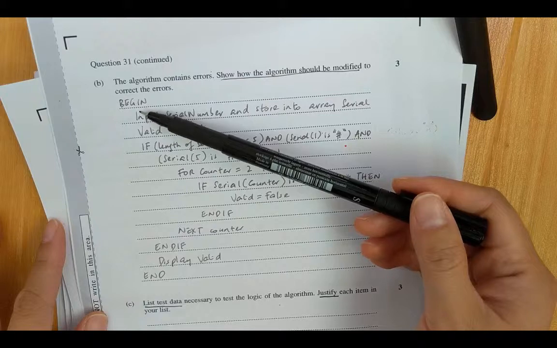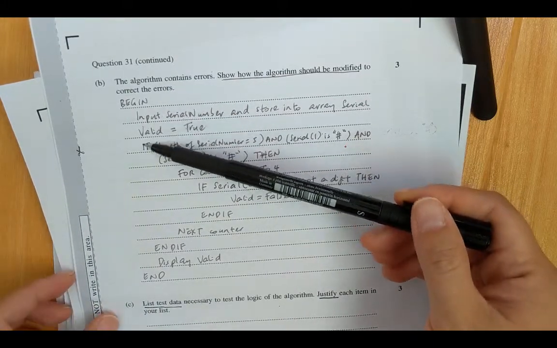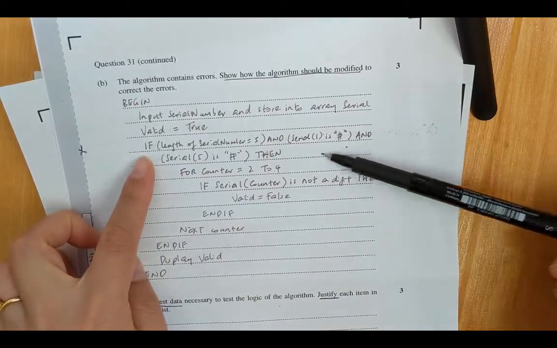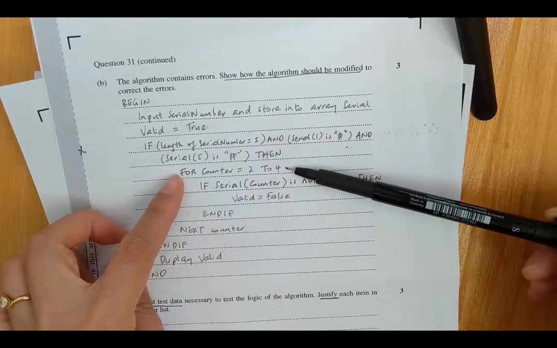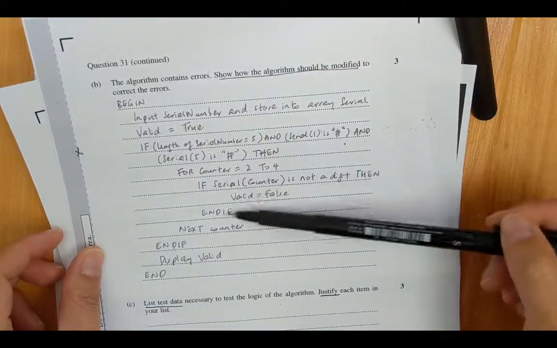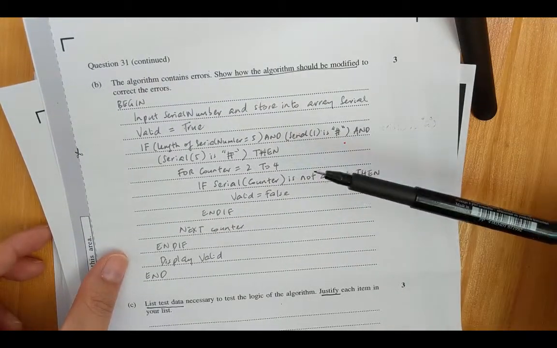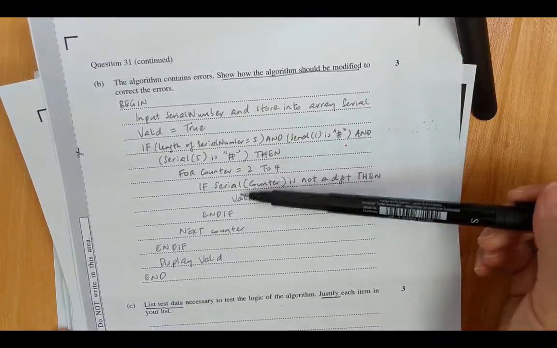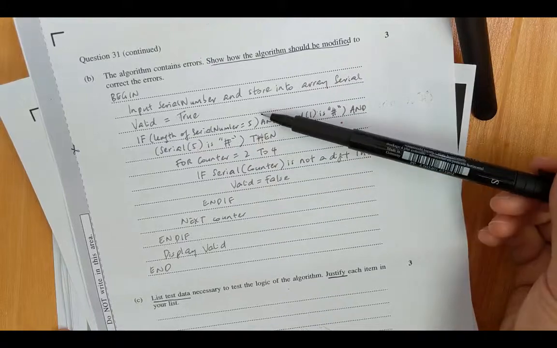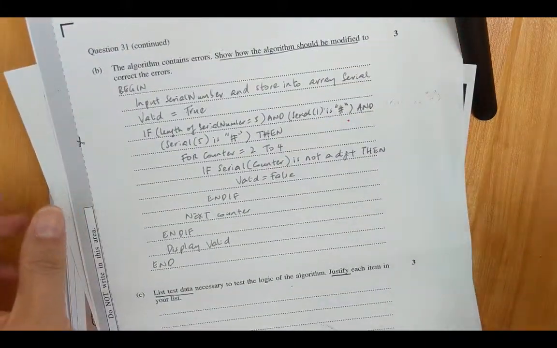So for example, we need a test data that will go into this if, that will be true for this if statement, and go in here and be true for each time this if statement executes, like this loop executes, as well as not true. Okay, so there shouldn't just be one test data. We need several to test all the pathways in the algorithm. So let's have a look.